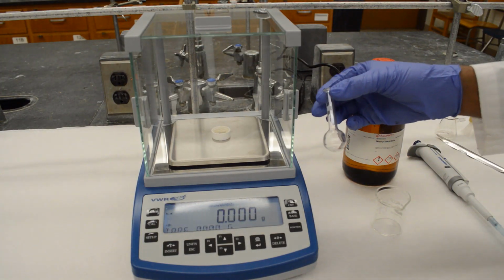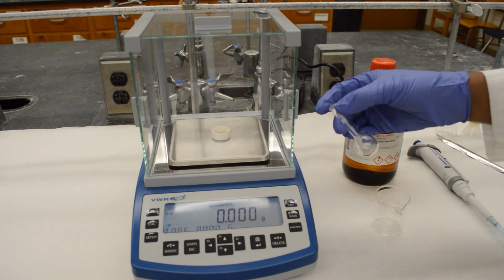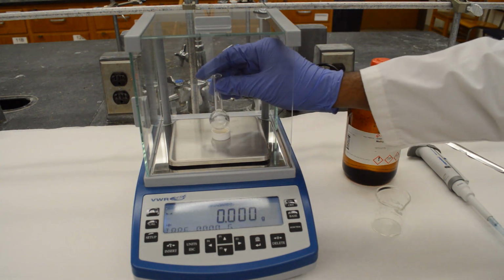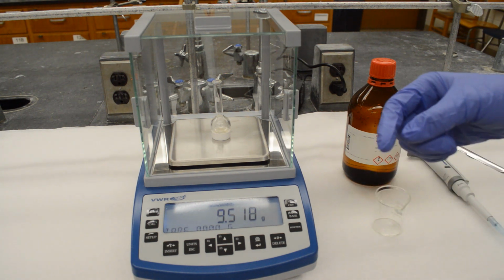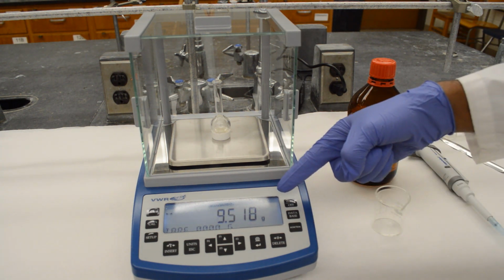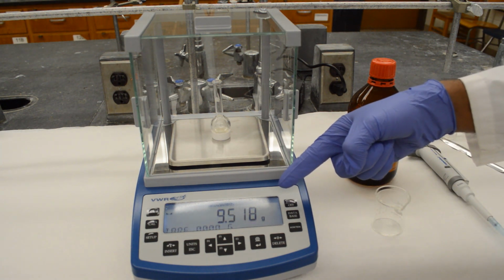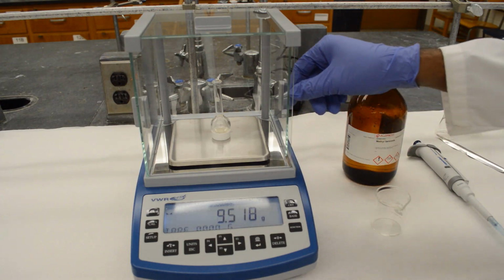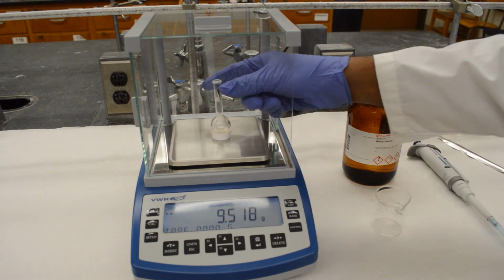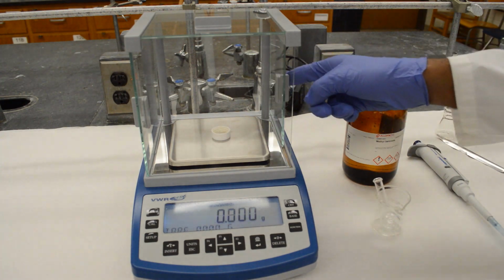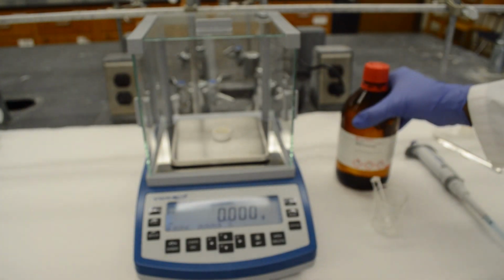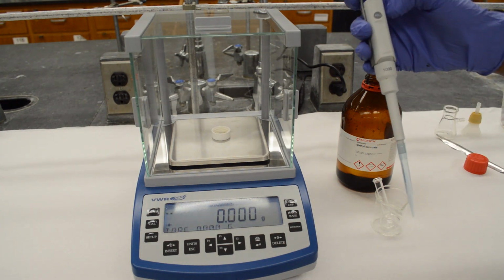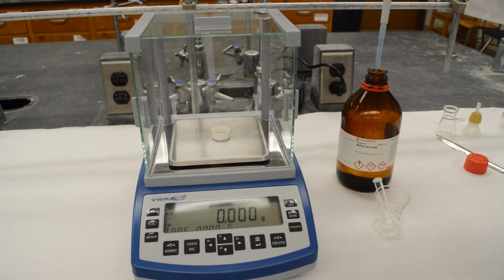Take a long neck round bottom flask and check the weight. Okay, that's the weight of the round bottom flask. Note this down for your calculation. Now I'm going to add the methyl benzoate. We need 0.5 ml. Here's 0.5.